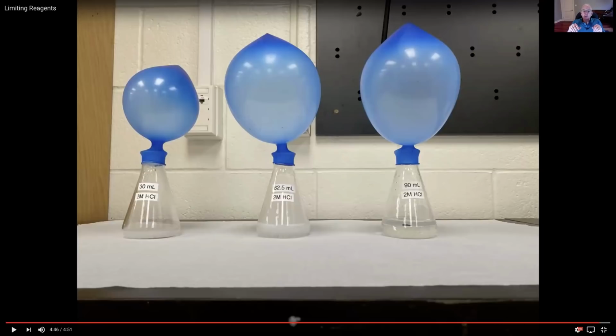The one in the middle, the reason why that's 62.5 milliliters and not just 60 milliliters, say, is because at 62.5, that one is supposed to be just the right number of moles so that the HCl and the magnesium are exactly enough to react with one another. And in principle, there shouldn't be any of either one left over in that case. So that's where there is no limiting reactant.